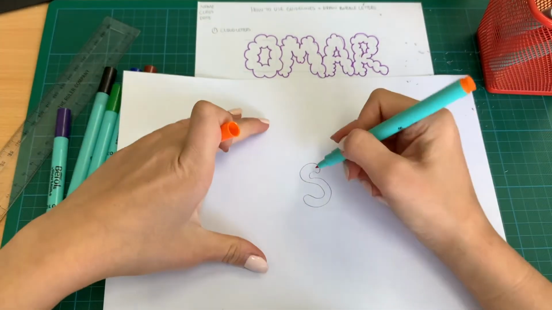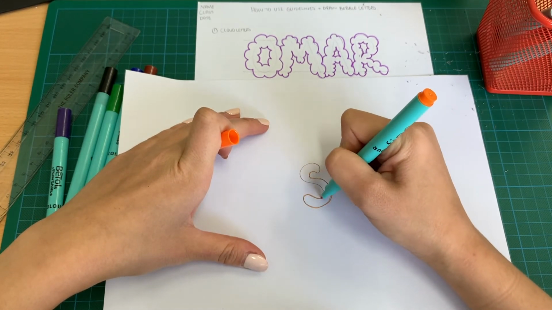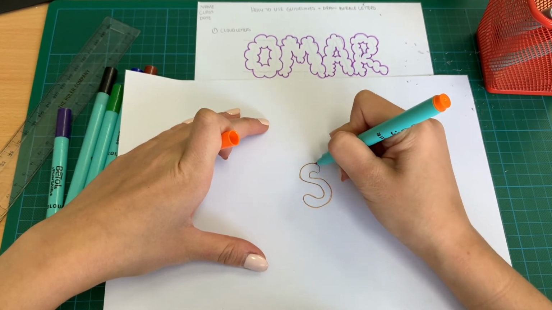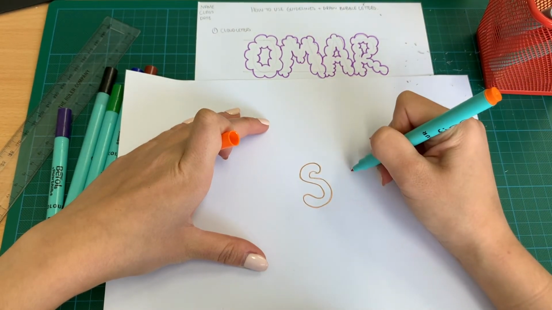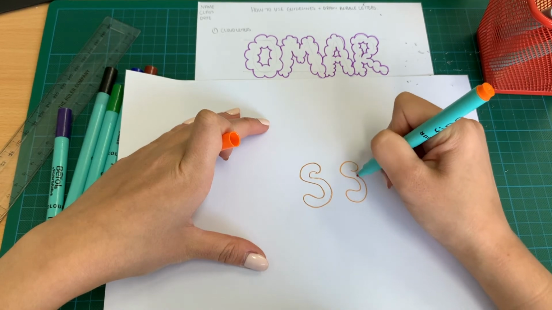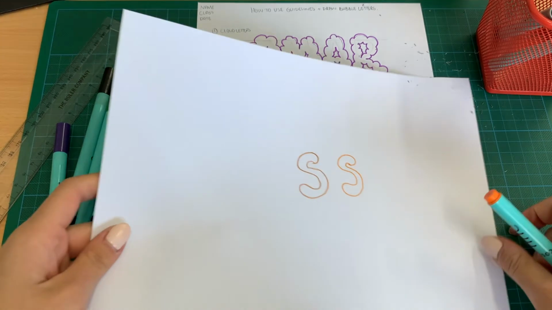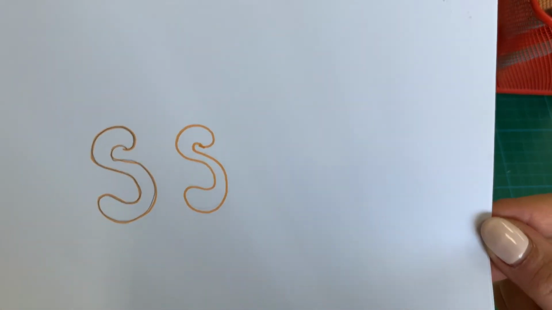Now I'm going to use a light color to outline. You can see as I'm outlining, we can still see our pencil line. We don't want that. But when I outline, where I've erased my pencil line, you can see very clearly that it is much neater. So that's what we're trying to do, all right?